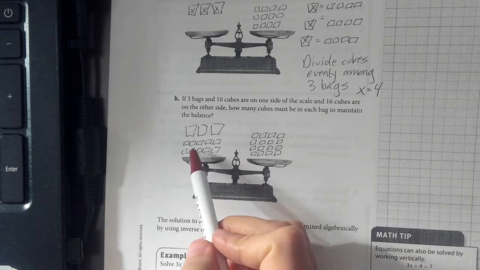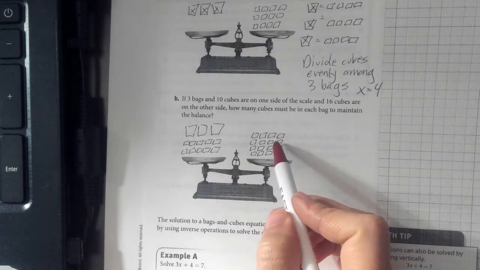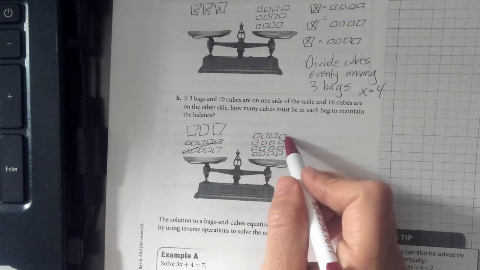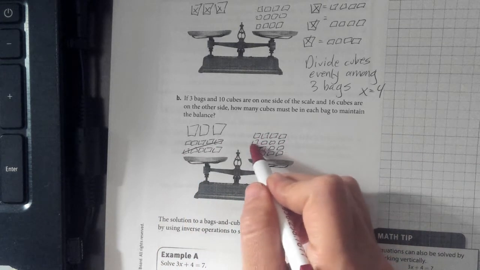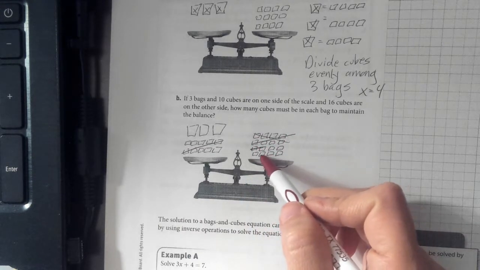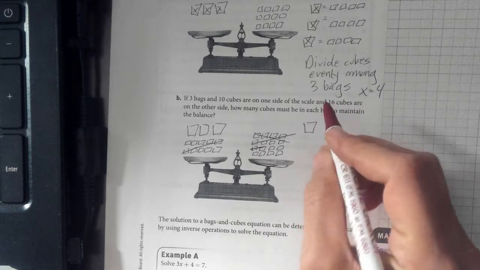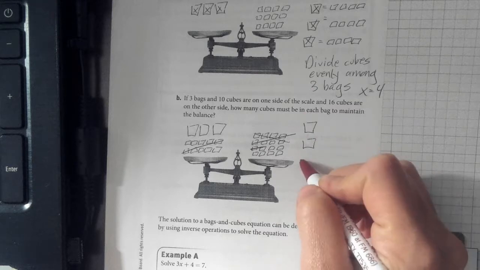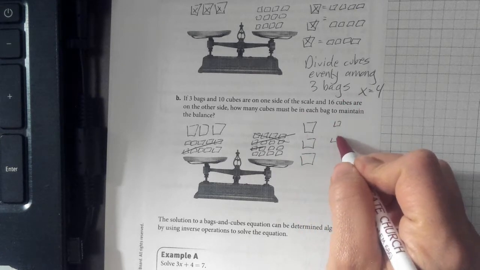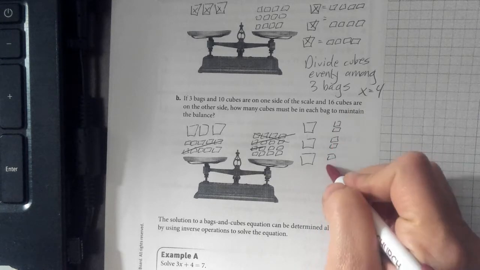So there's 10 here, and there are 10 here too, so we can take out 10 cubes here. We can take out, so this is 8, 9, 10, so we do this and this. So where we only have 6 cubes remaining, and I did it evenly. I have 1, 2, 3, and then 4, 5, 6.